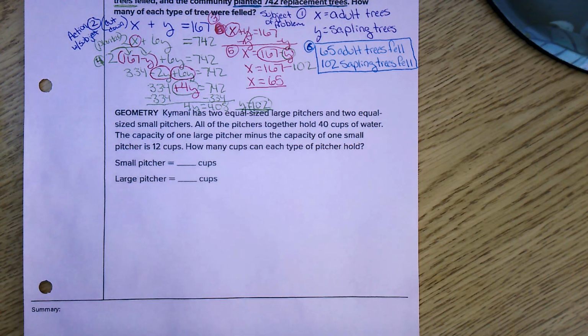So geometry, we have Kamani has 2 equal-sized large pitchers and 2 equal-sized small pitchers. All of the pitchers together hold 40 cups of water. The capacity of 1 large pitcher minus the capacity of 1 small pitcher is 12 cups. How many cups can each type of pitcher hold? Okay, that was a whole lot of information we just got.